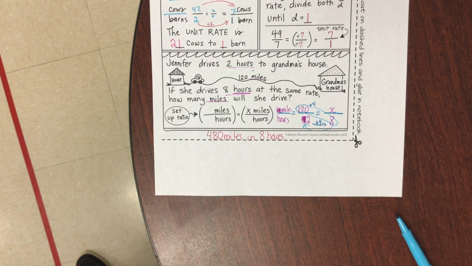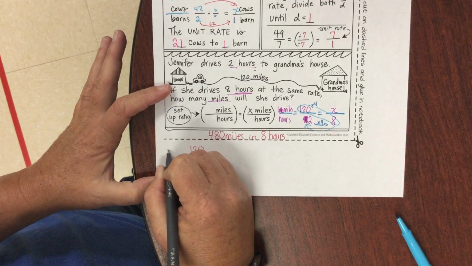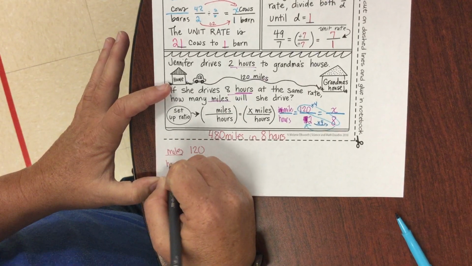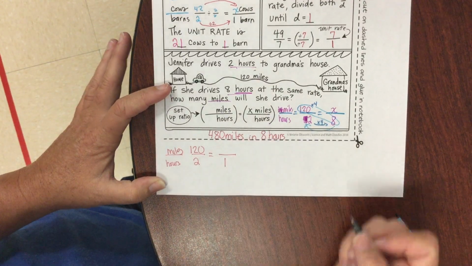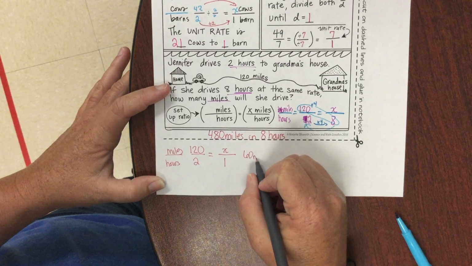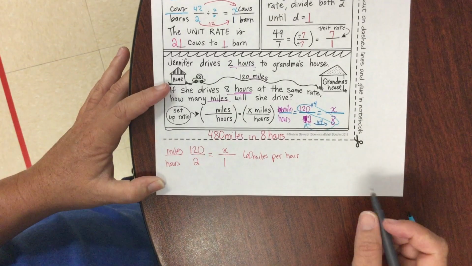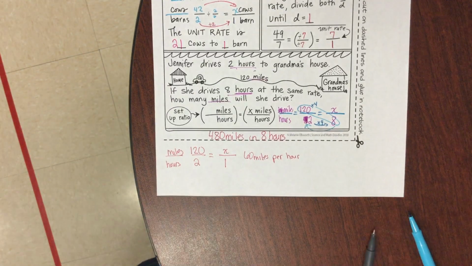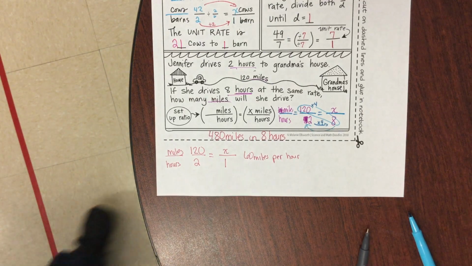If I had decided to do my unit rate, I could have very well done my unit rate and said, okay, well, if I know it's 120 miles in 2 hours, how much will I drive in 1 hour? And I'm going to get 60 miles per hour, and then find out how much it's going to be for 8 hours, right? 2 different ways I could have solved that. All right, flip it over.